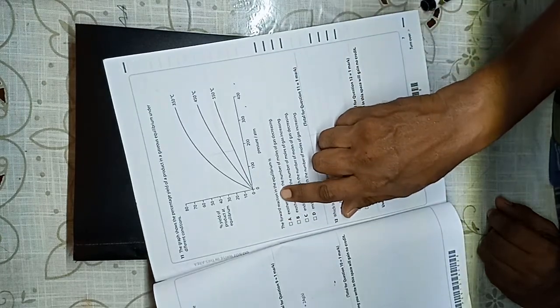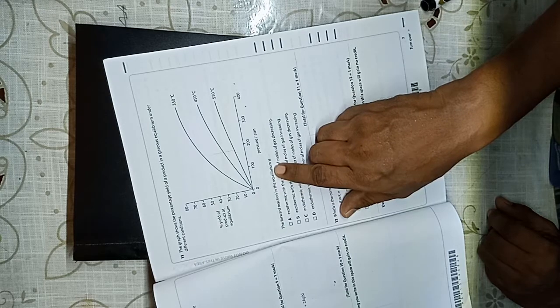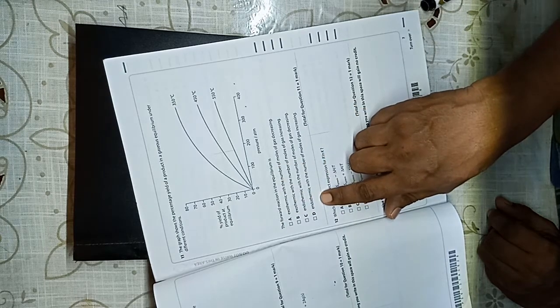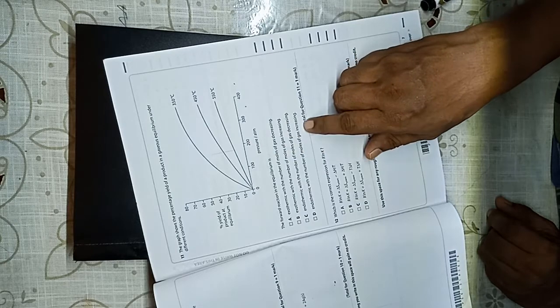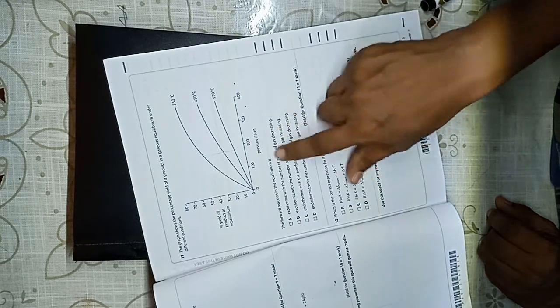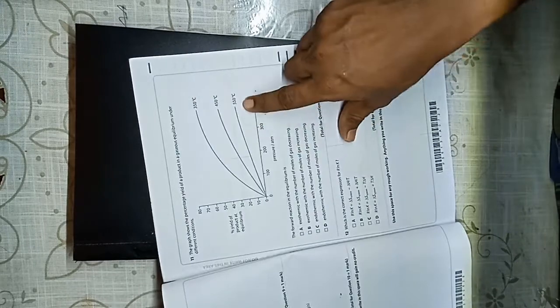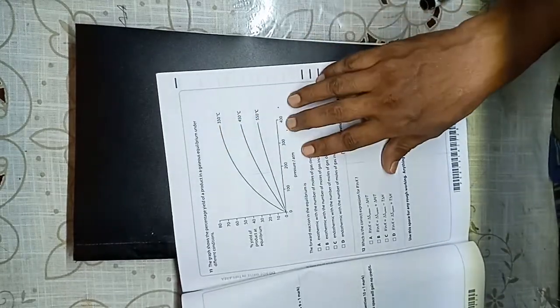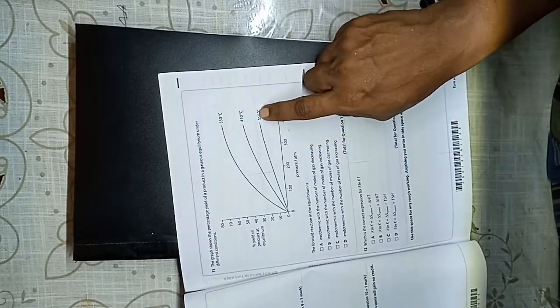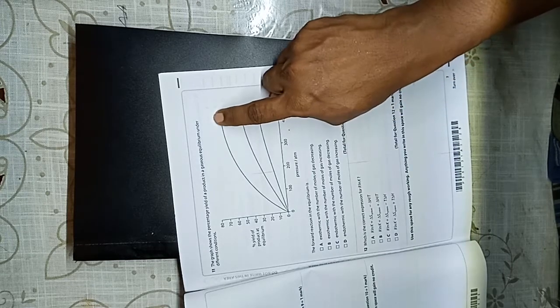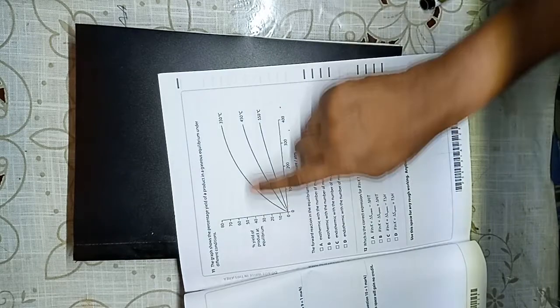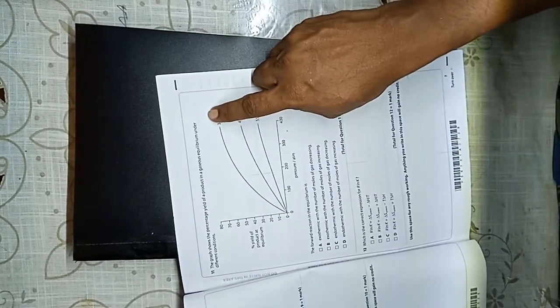Then the question is, the forward reaction in the equilibrium is exothermic or endothermic, and the number of gaseous moles increases or decreases. Then see the graph, analyze the graph. When the temperature decreases from 550 to 350, the percentage yield increases.